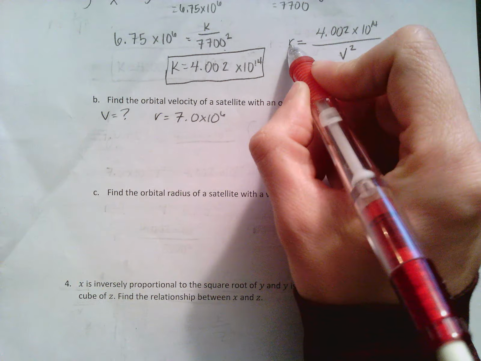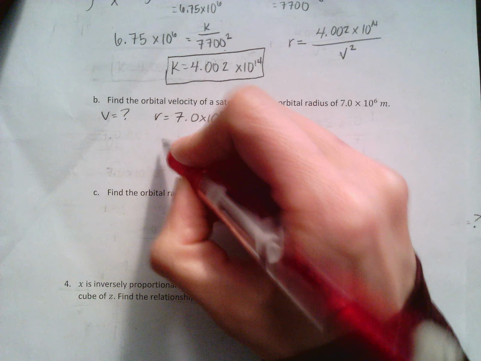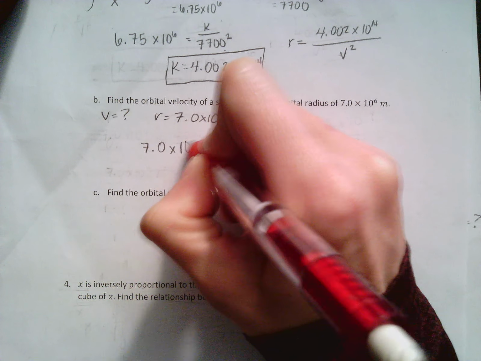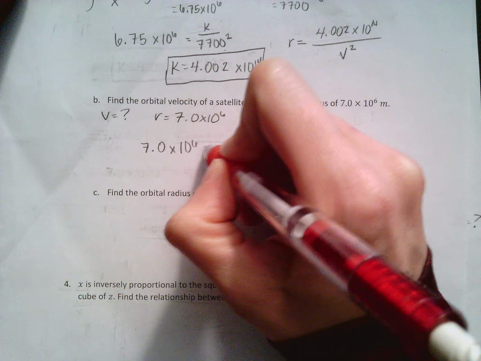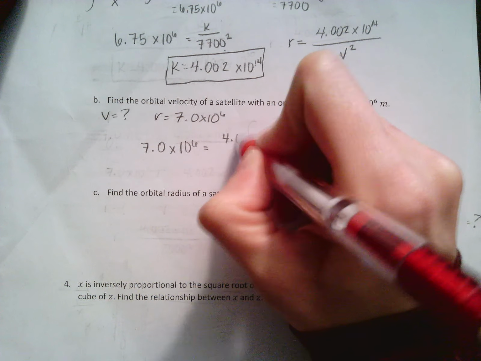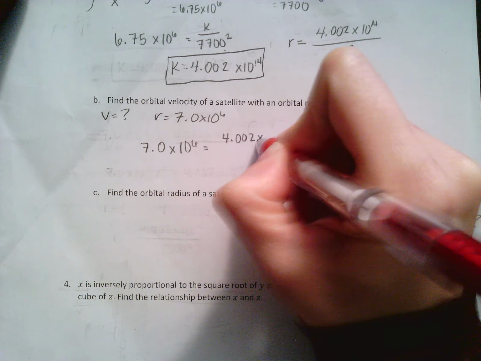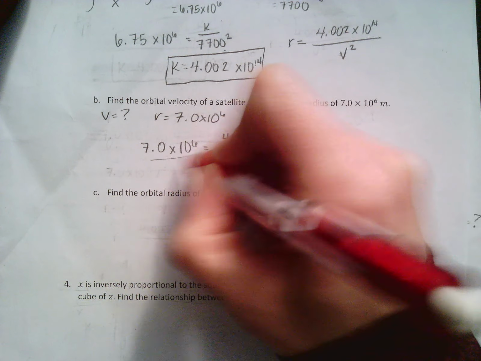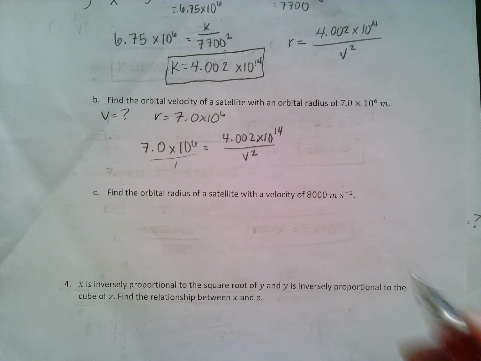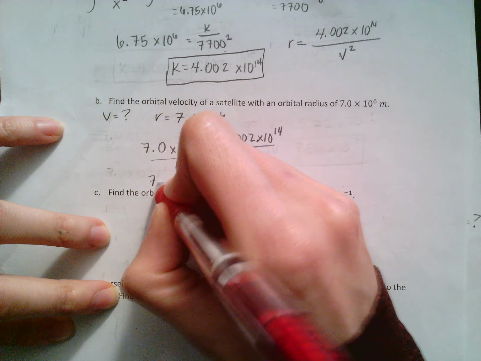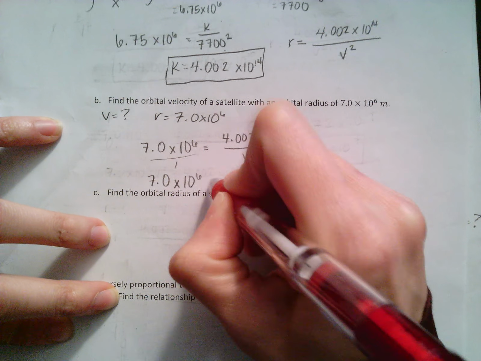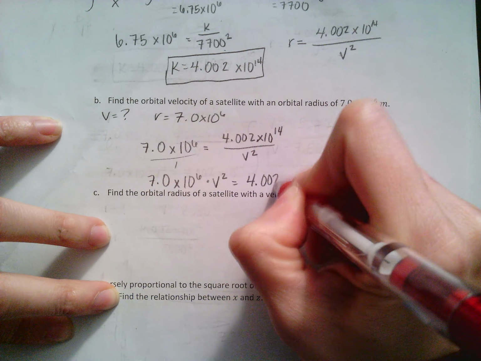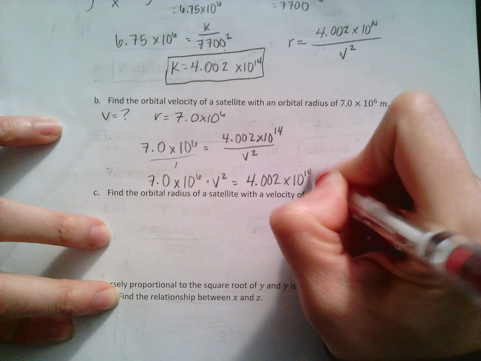Plugging into appropriate places, R, 7.0 times 10 to the 6th power equals 4.002 times 10 to the 14th power all over V squared. I get 7.0 times 10 to the 6th power times V squared equals 4.002 times 10 to the 14th.